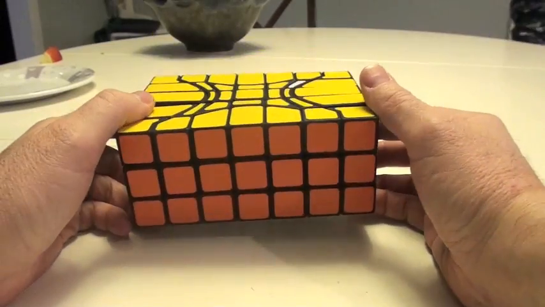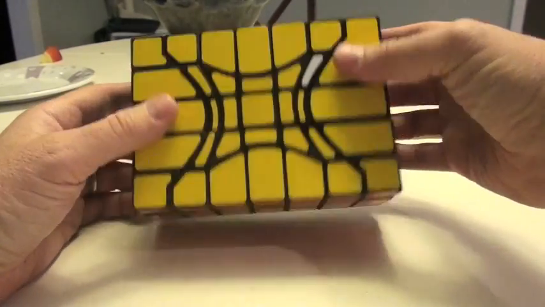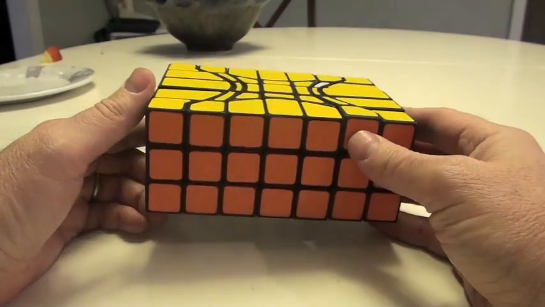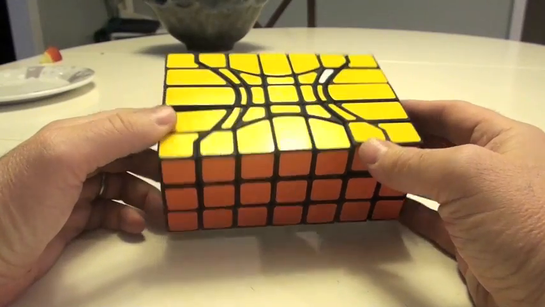Okay. Because it has the characteristics of a floppy with a floppy parity.